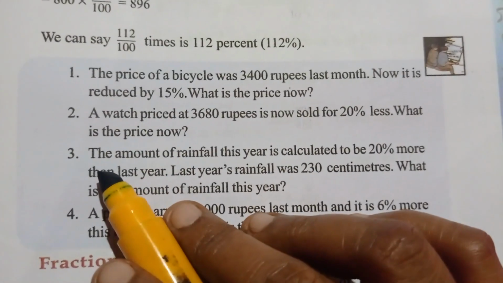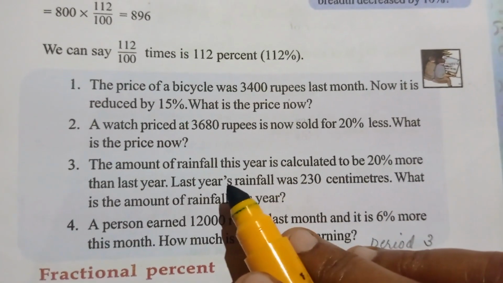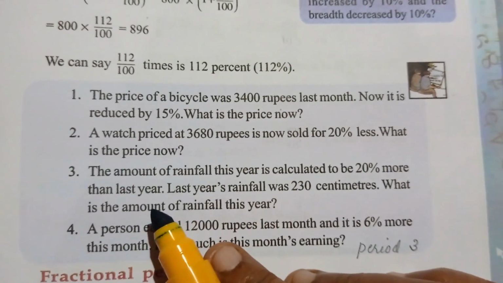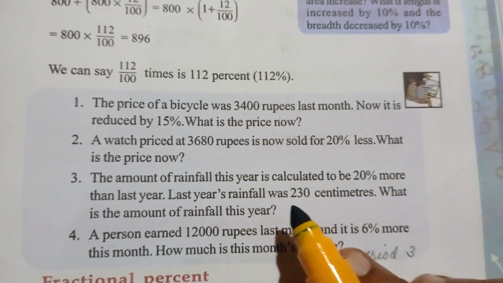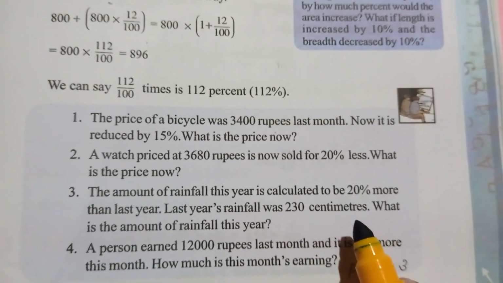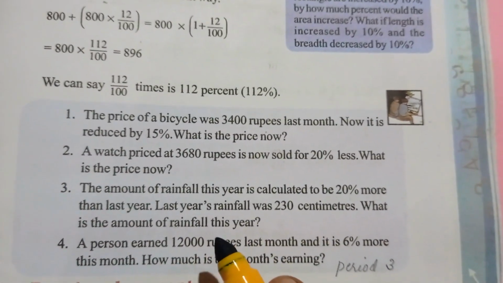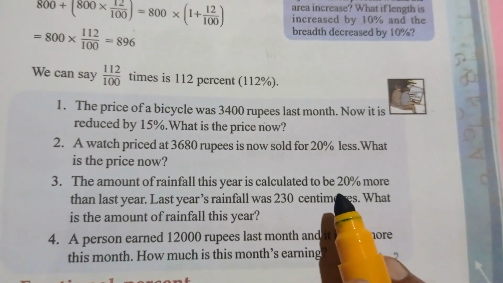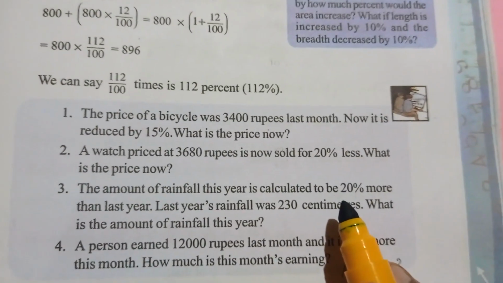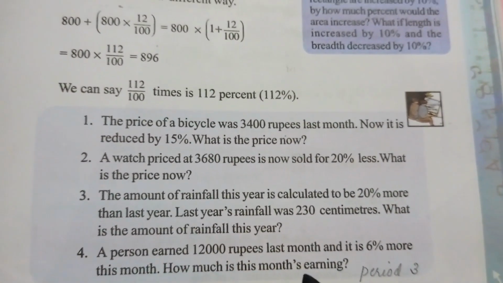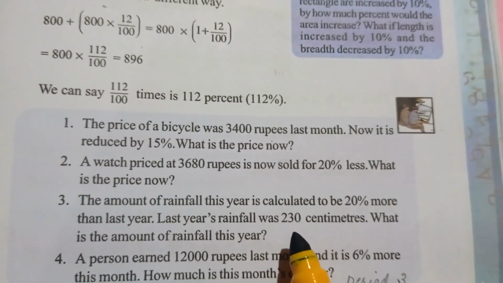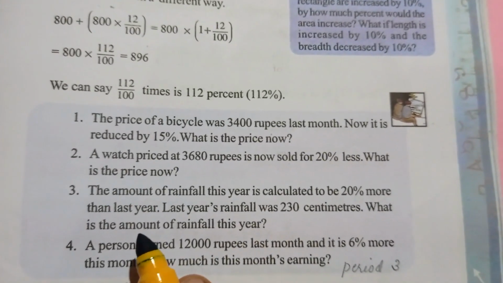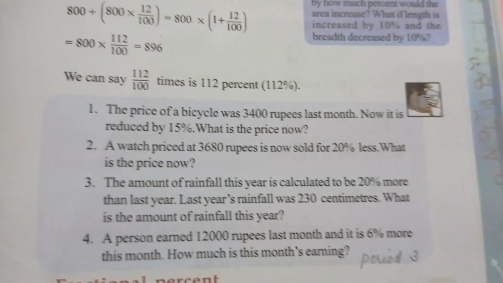Third question. Amount of rainfall this year is calculated to be 20% more than the last year. Last year's rainfall was 230 centimeters. What is the amount of rainfall this year? Here this year the rainfall is calculated to be 20% more than the last year. The last year's rainfall was 230 centimeters. Then we want to calculate the amount of rainfall this year.